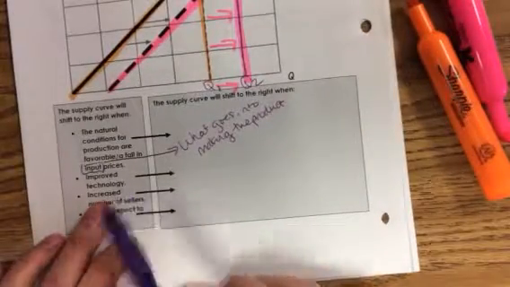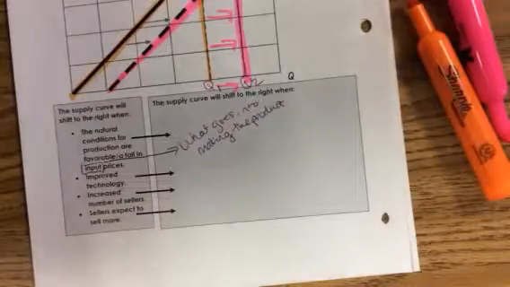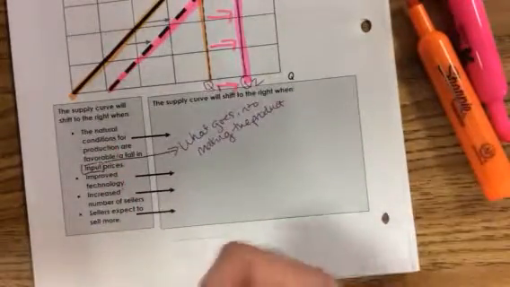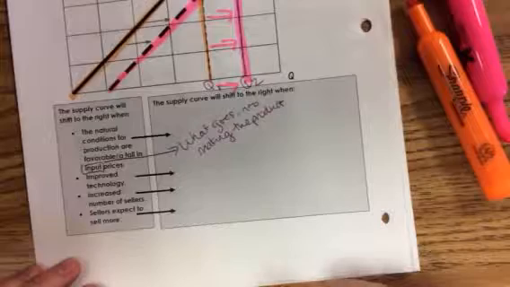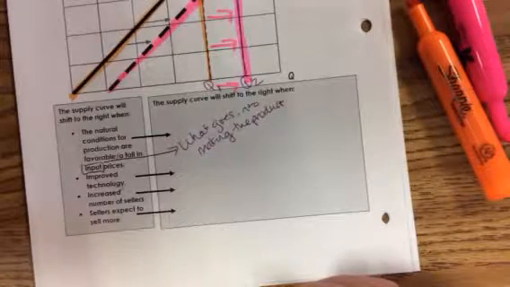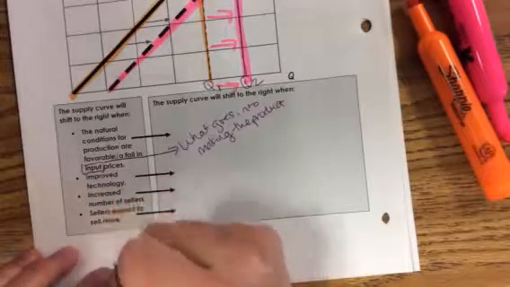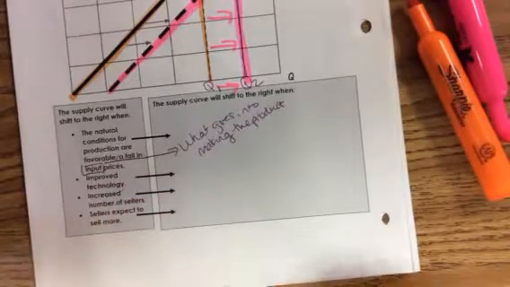This means technology used to make whatever item it is. It helps improve and make it more efficient to make. And then we also have increased number of sellers. So if you have more sellers, you have more supply within the market. And then sellers expect to sell more. This just means that they look at what they have, they look at the trends, and they see, I think we're going to sell more. Let's increase our product. We're not increasing price yet. We're just increasing the product.